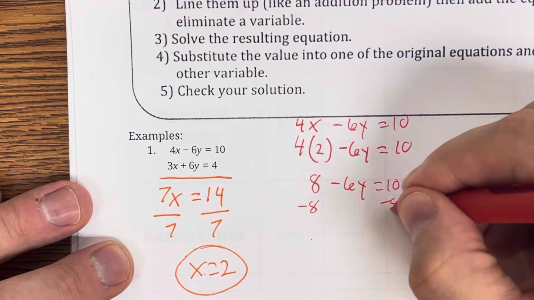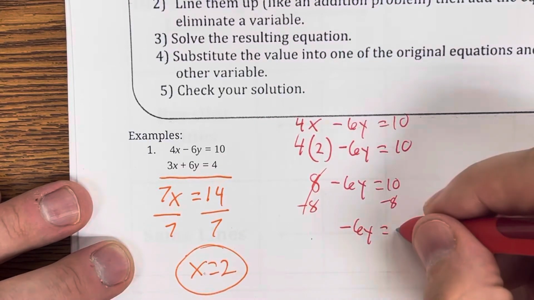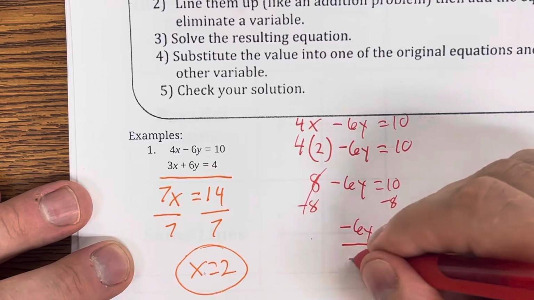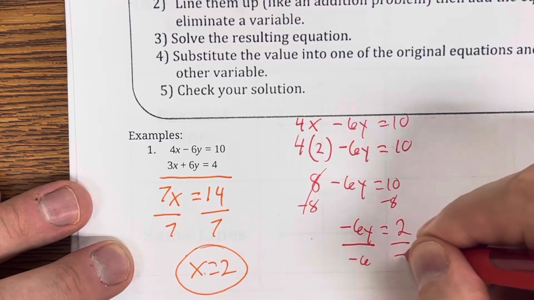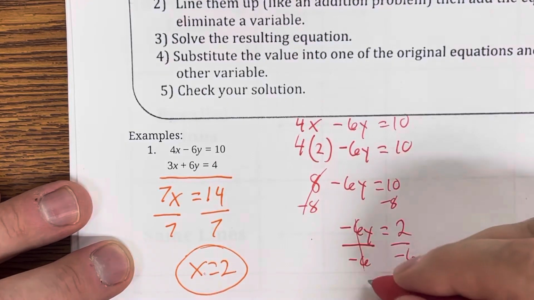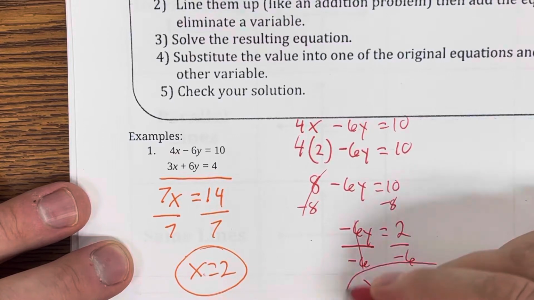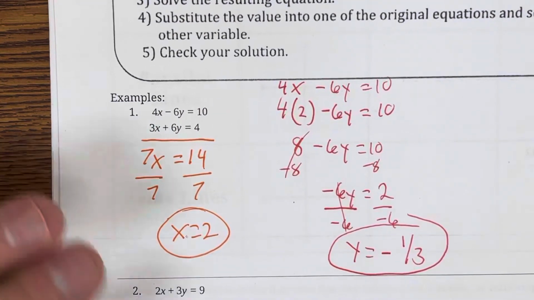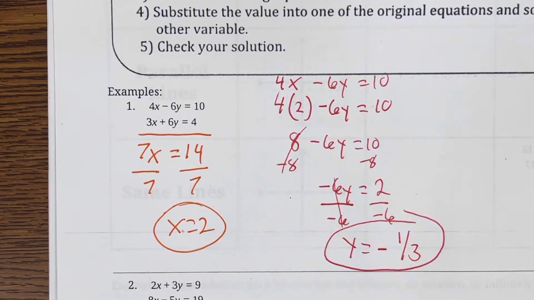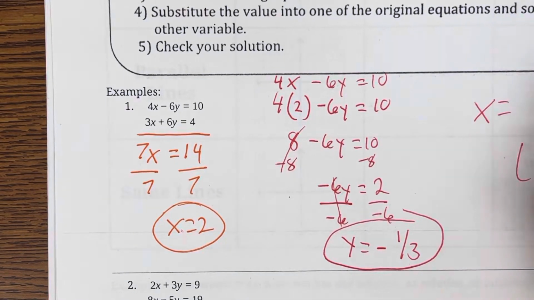Subtract 8, subtract 8. Cancels. Negative 6y equals 10 minus 8 is 2. Divide negative 6. Divide negative 6. Cancels out. y is equal to negative 1/3. So we found our two solutions, 2 and negative 1/3. Oops, sorry, I was going to write it as an ordered pair. 2, comma, negative 1/3.